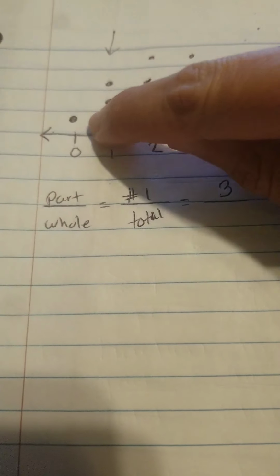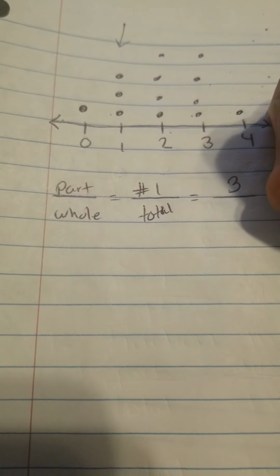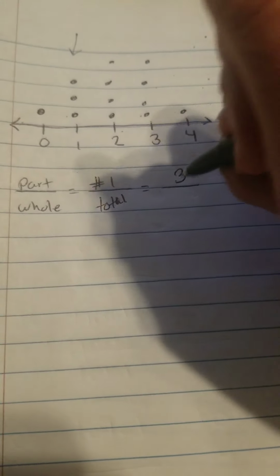that have 1 computer. In order to get the total, all I have to do is go and add up all of these dots. So 1, 2, 3, 4, 5, 6, 7, 8, 9, 10, 11, 12, 13. So there are 13 families that are surveyed. So 3 out of 13 of them surveyed own 1 computer.